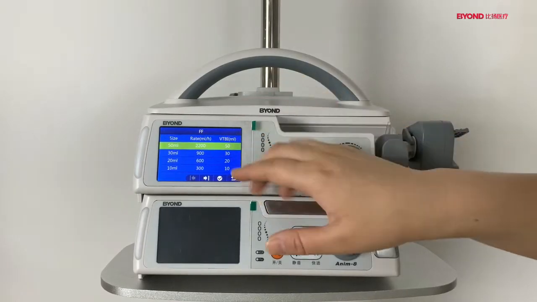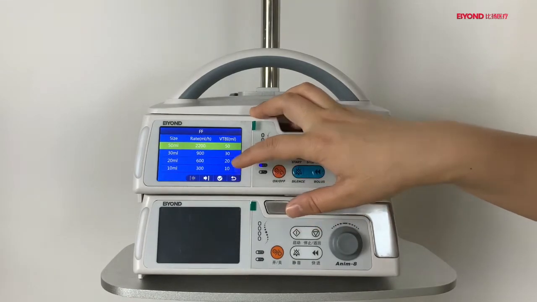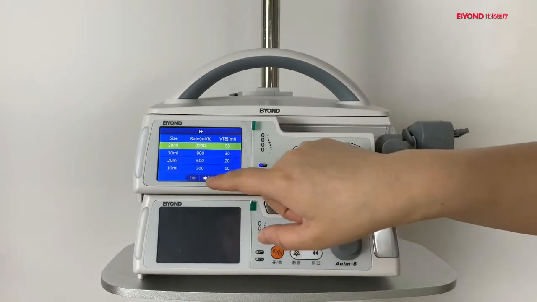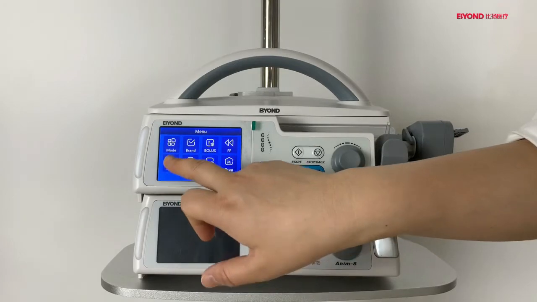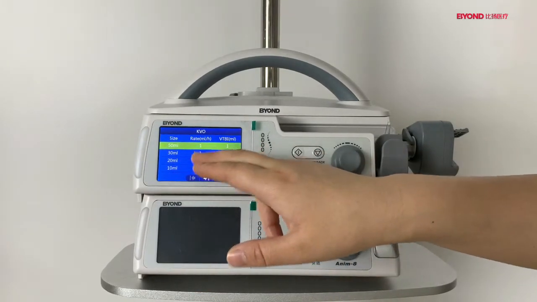And this is also the fast forward to exhaust the bubbles in the syringes. And the KVO. Also, you can adjust the KVO rate.